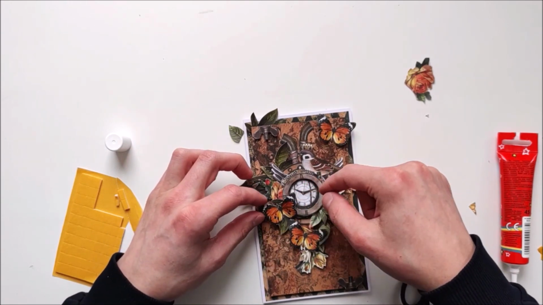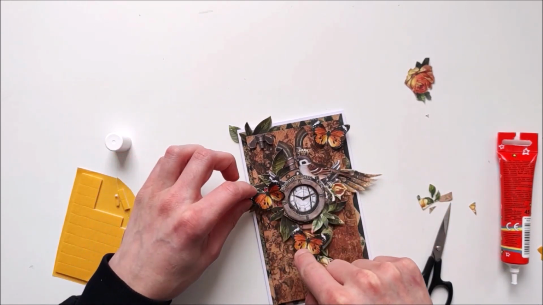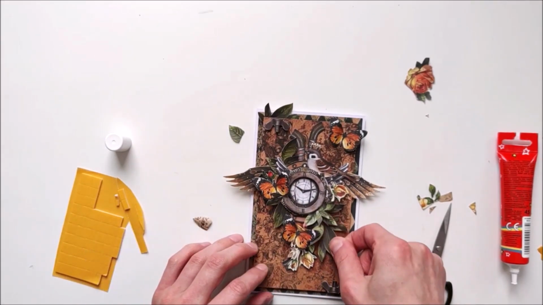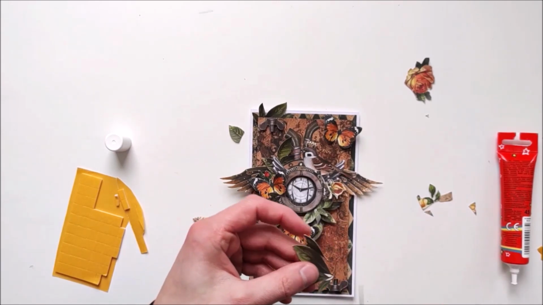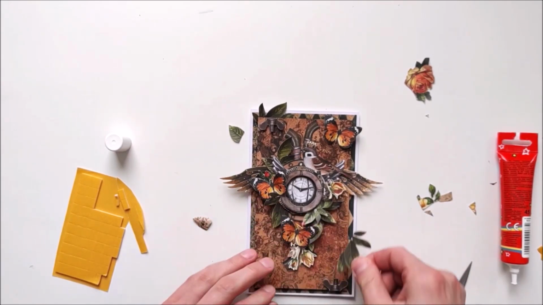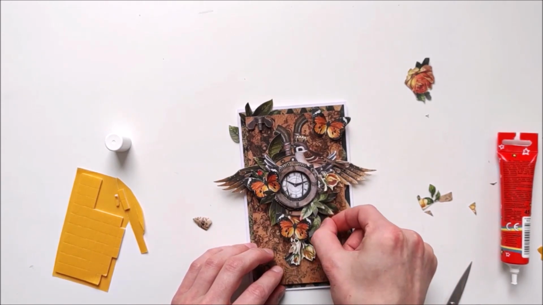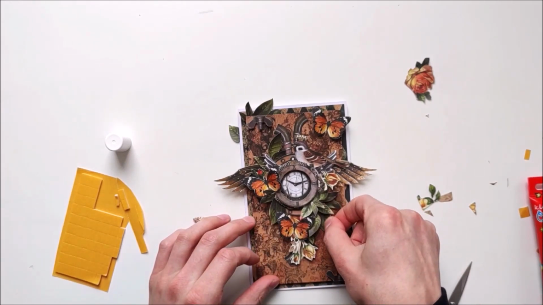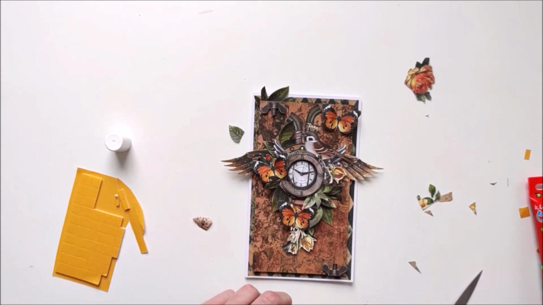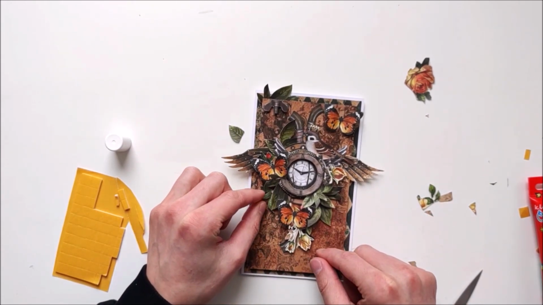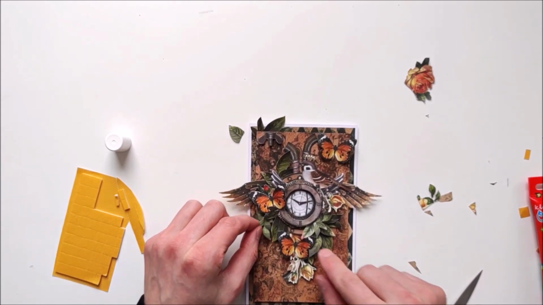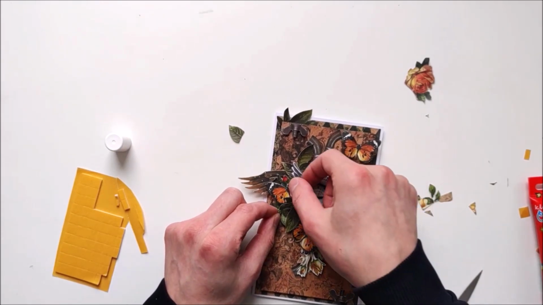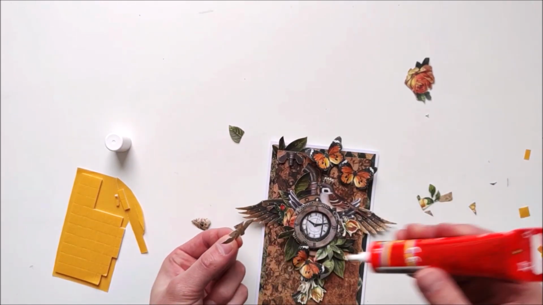Yeah, over there, or maybe on the frame, maybe on that flower, on the orange flower. Yeah, so just add the glue on the leaves. Here maybe smaller, the tiny leaves on that side, or maybe here. Yeah, I think that here they look better.